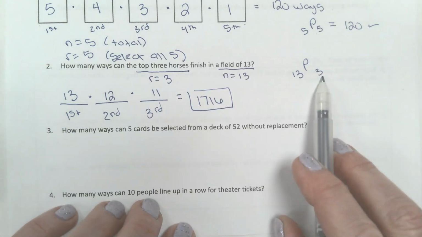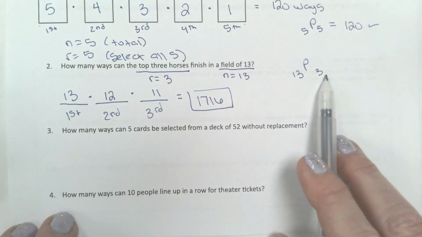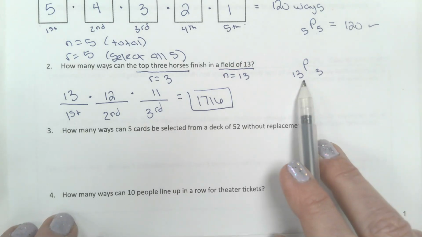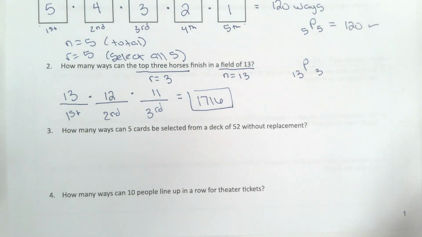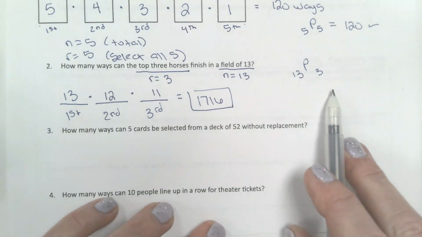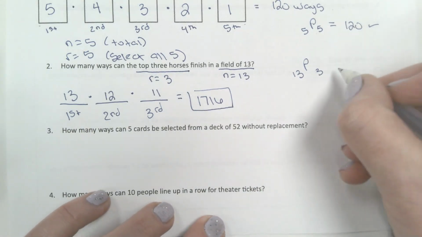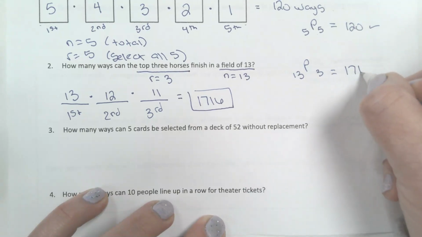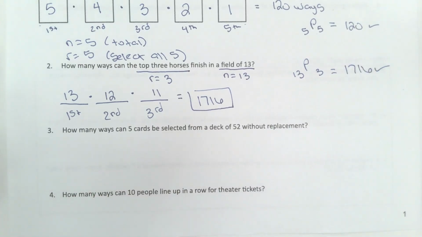If you did it in the reverse order, 3 P 13, it gives you some kind of a domain error. It'll tell you if you screw up. If you put that in your calculator, you should also get 1716, and we should match there. I'm going to hit the pause button.